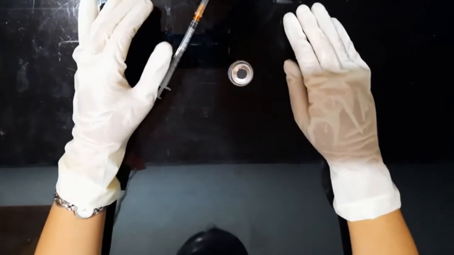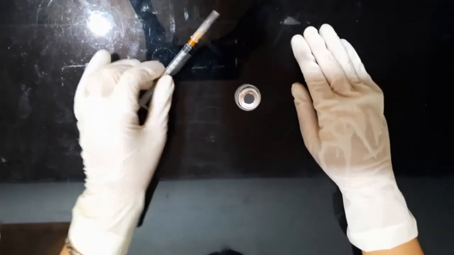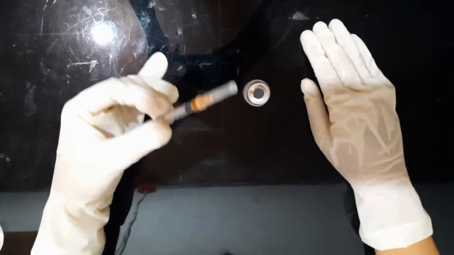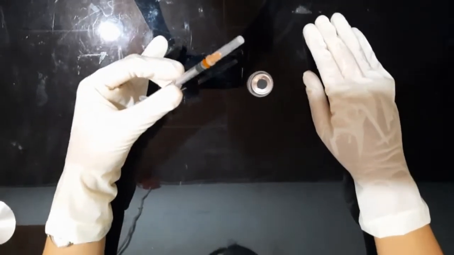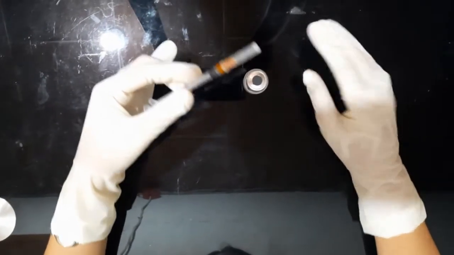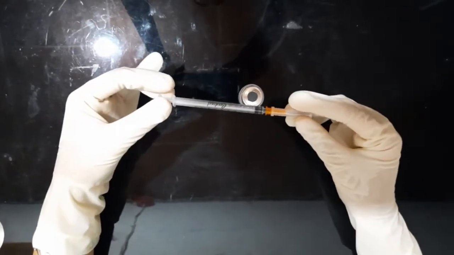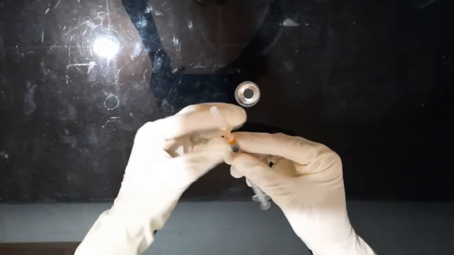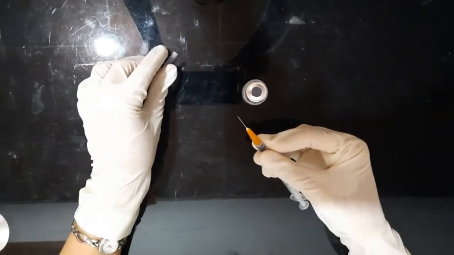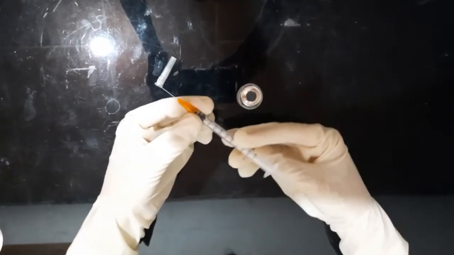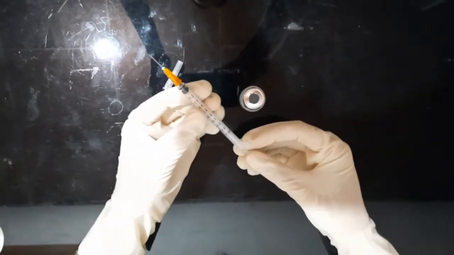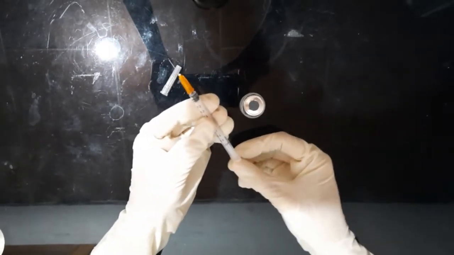and we're going to draw back our air, and the amount of air we draw back is the amount of fluid we're going to take out of the vial. So let's say for pretend it's 0.3. So we're going to pull back to the point 0.3 of air.